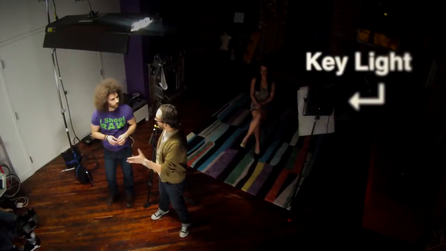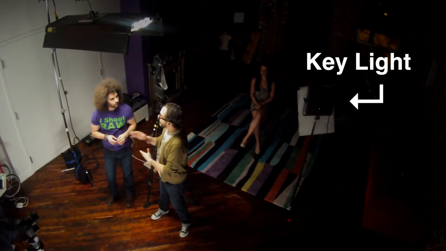First thing we're going to do is turn on our key light. That's our main source of light. It's going to be the strongest light in the whole scene. So let's turn that on and see what it looks like.